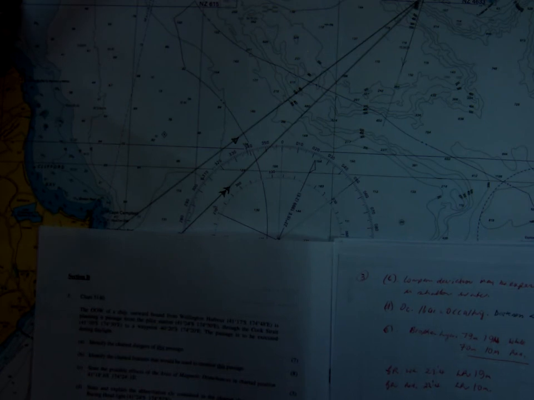Then part C talks about stating the possible effects of the area of magnetic disturbance in a charted position. Well, if you find that on the chart, it'll say area of magnetic disturbance and it'll have in brackets C note. So all you then need to do is go to the notes, and it tells you that in this area compass deviation may be experienced in shallow water. So you may get a deviation for your compass in shallow water. So you would write down the information that's been given to you.